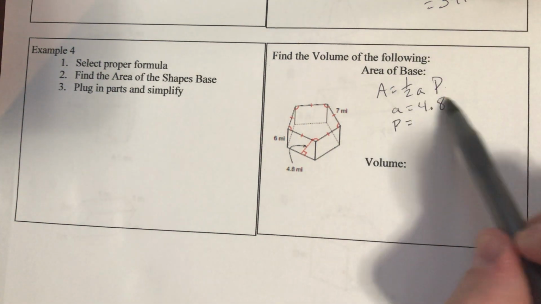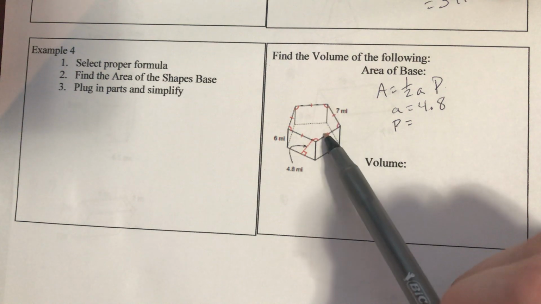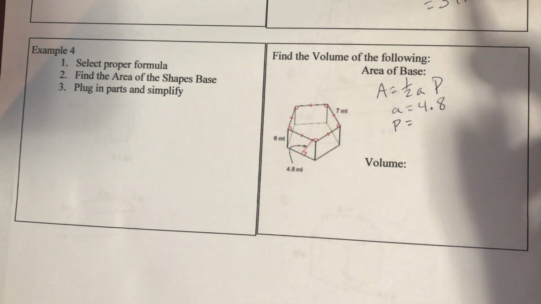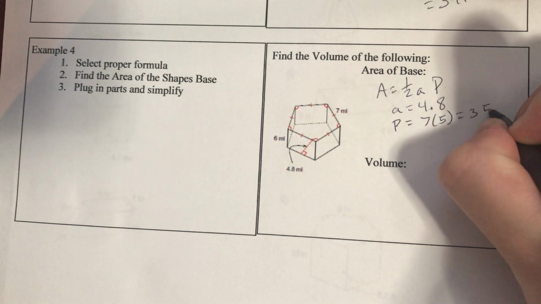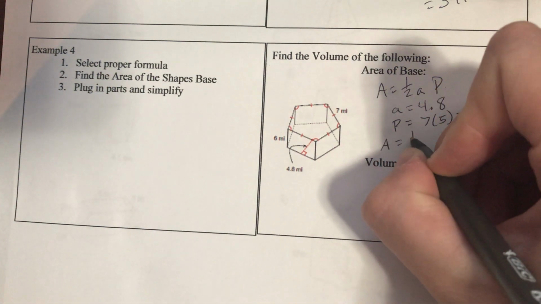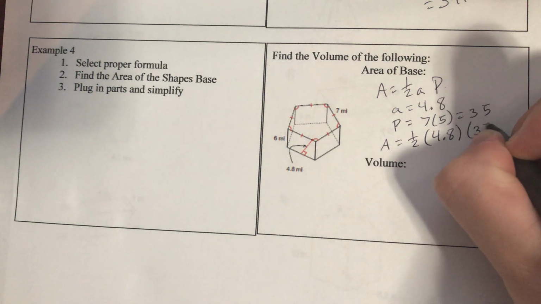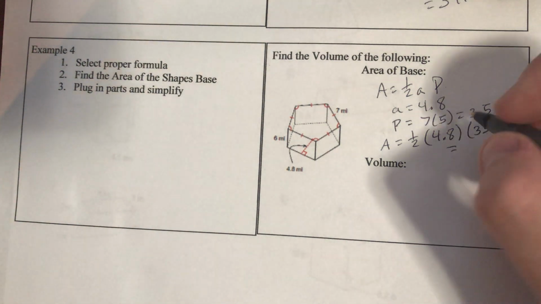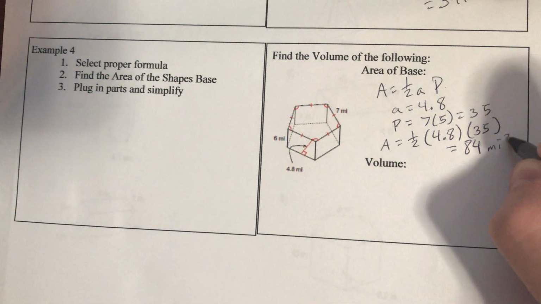So we have our apothem, and then we do the same thing, find our perimeter. We know this is 7. There's 1, 2, 3, 4, 5 sides. So we do 7 times 5, which is 35. Then we're going to plug those in: 1/2 times 4.8 times 35. And then I get 84. You can write miles squared if you want.